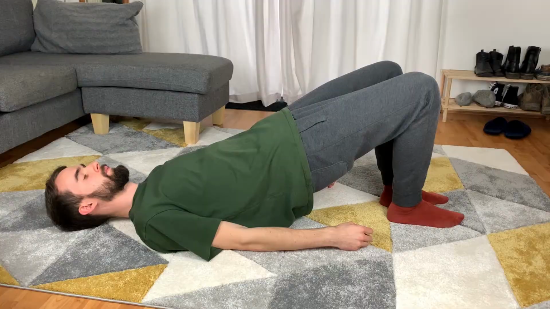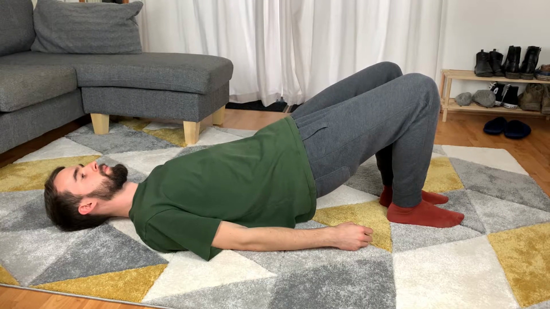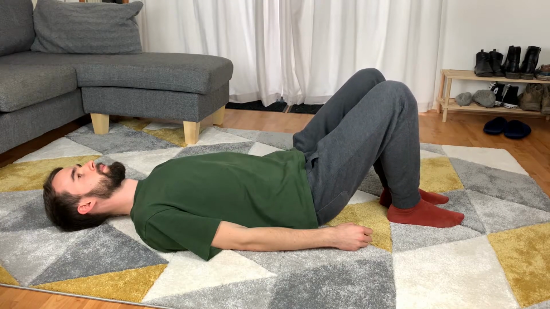Now, the most common mistake people make here is that they will drop down. So you want really good control, and you want to do it really slowly. This is the same with all these exercises. Do it really slowly.